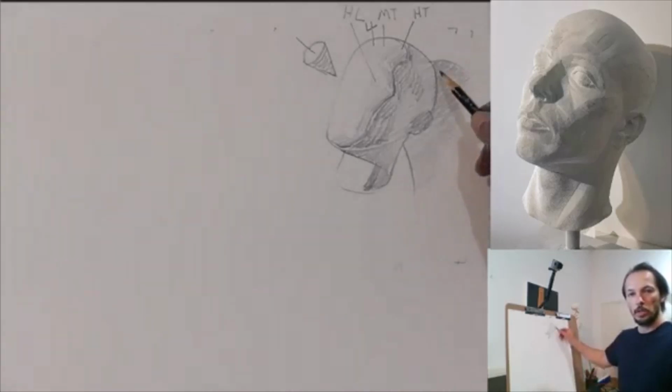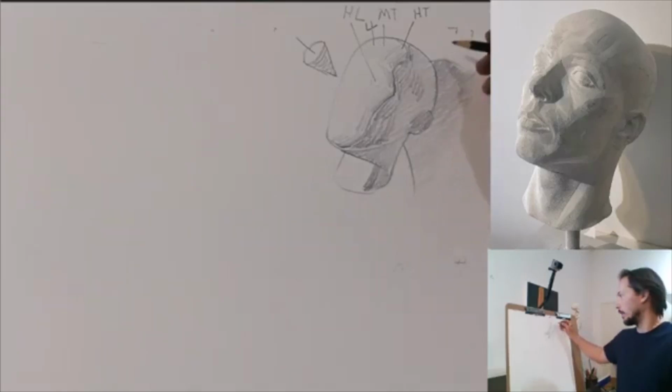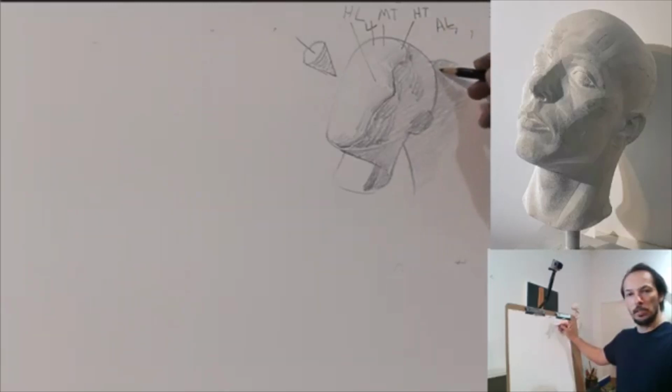The reason why the cast shadow is darker here is because this object is really close to the wall and it's blocking all the bounced light and the secondary light around the room, or what's called an ambient light, from affecting this area.